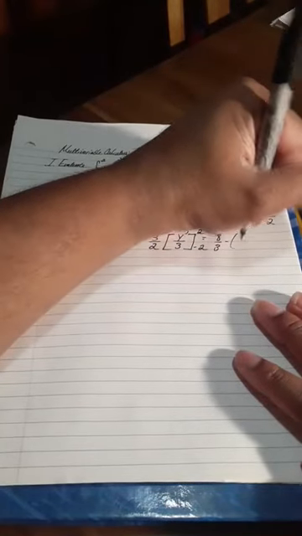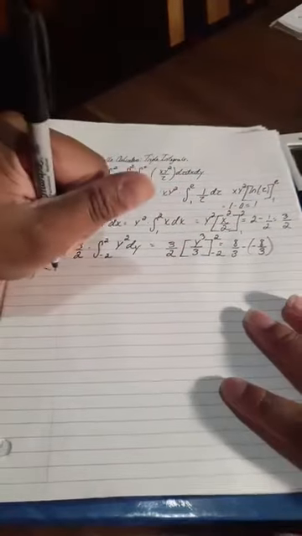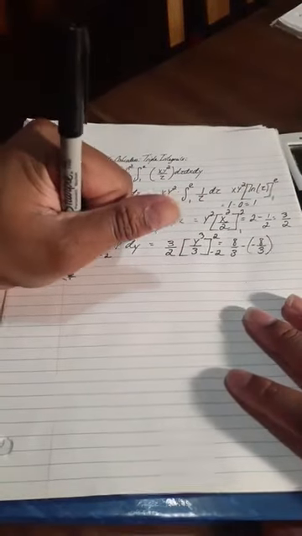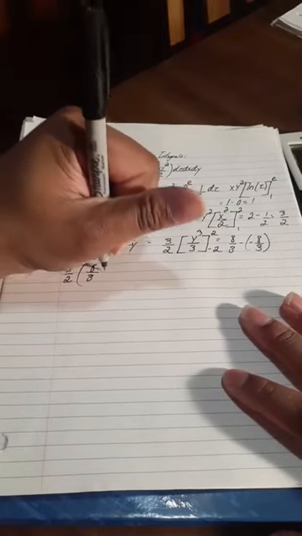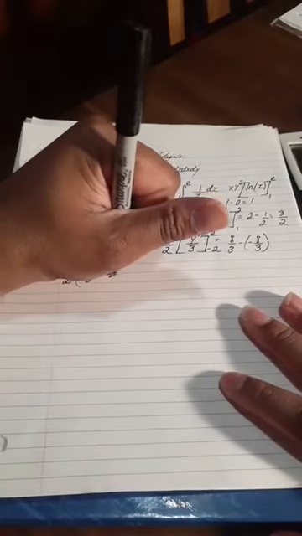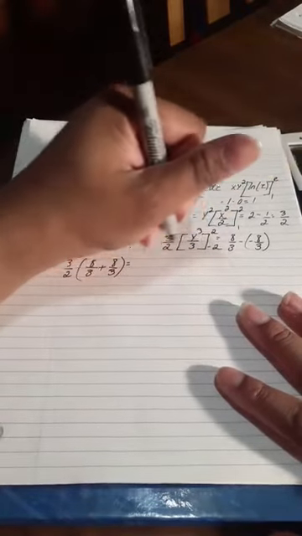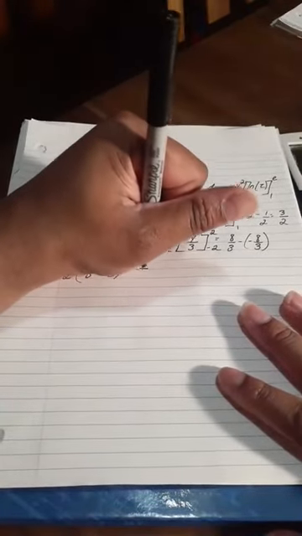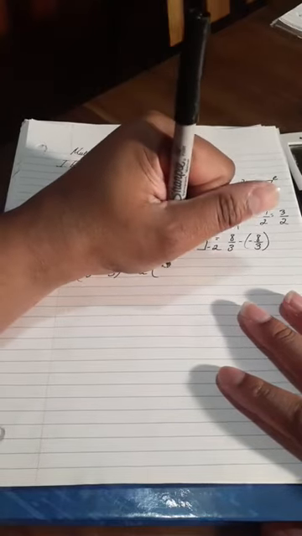We subtract that from a negative 8 over 3, which obviously changes this to 3 over 2 multiplied by 8 over 3 plus 8 over 3, since it is two negatives. So this obviously gives us 3 over 2 multiplied by 16 over 3.